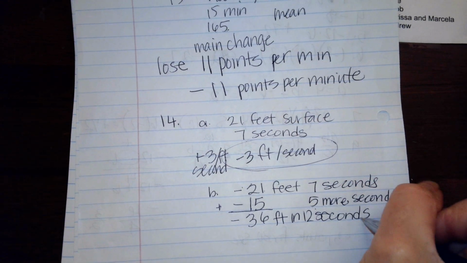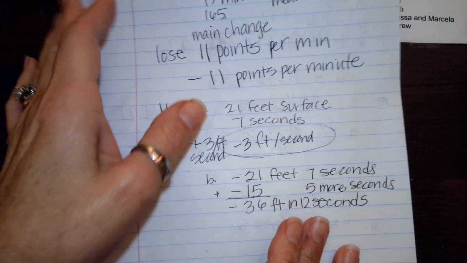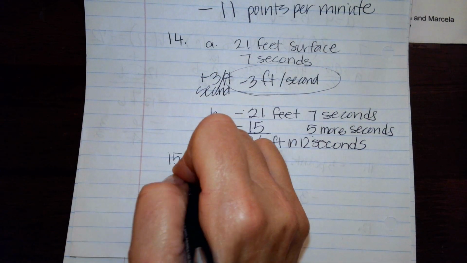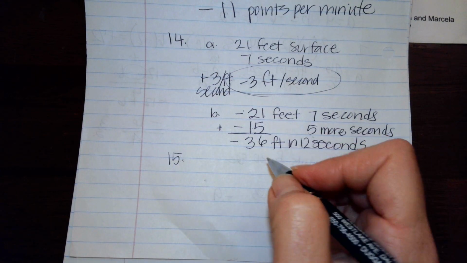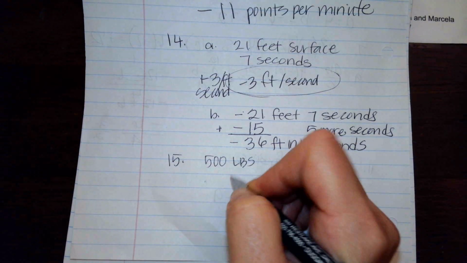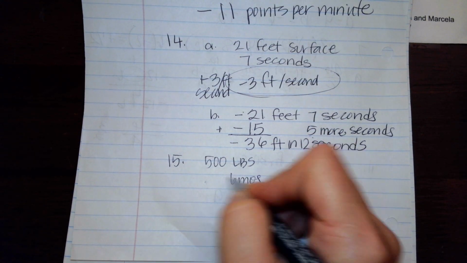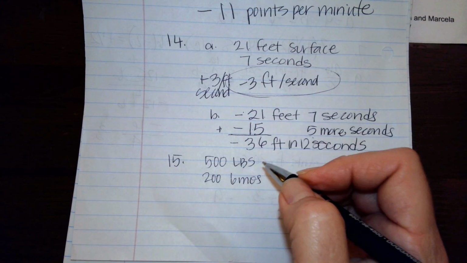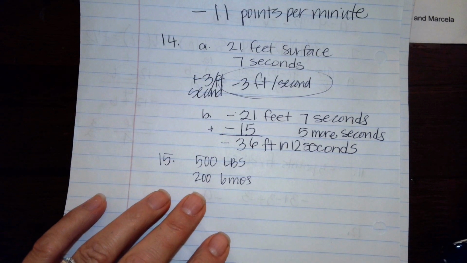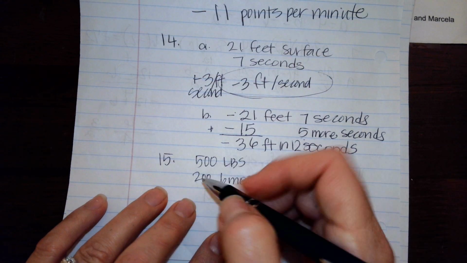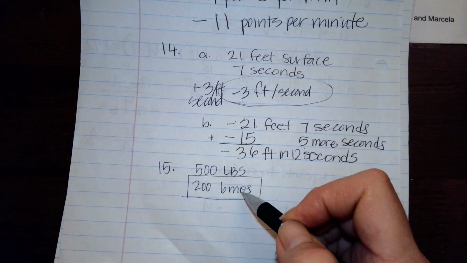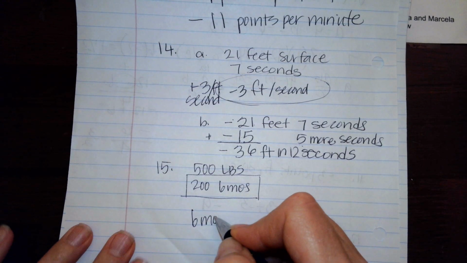Okay. Last question. A female grizzly bear weighs 500 pounds. After hibernating for 6 months, she weighs only 200 pounds. What is the mean change in her weight per month? Okay. So she basically loses, in 6 months, she loses 300 pounds.